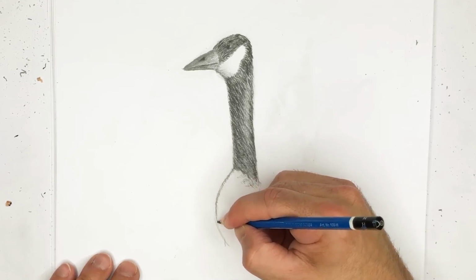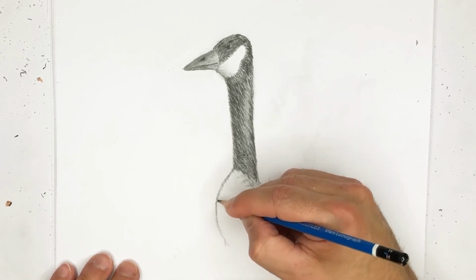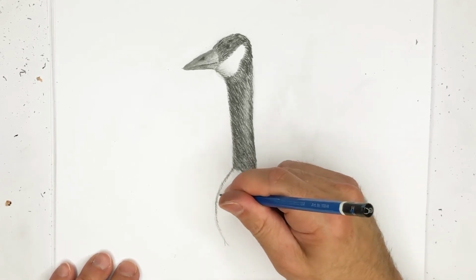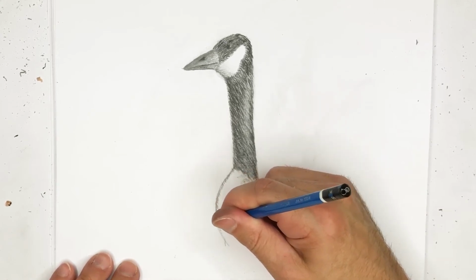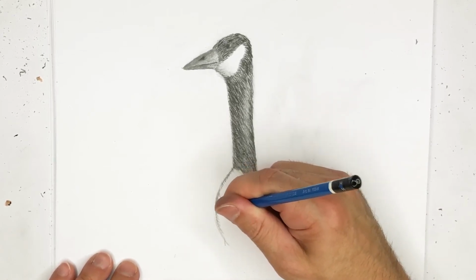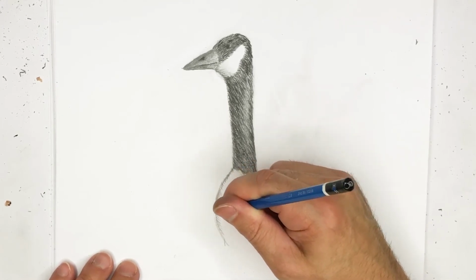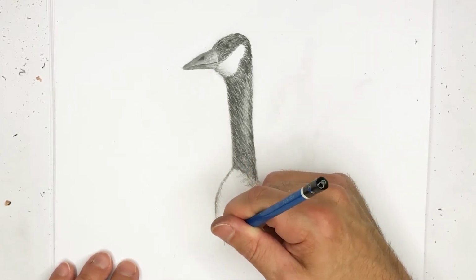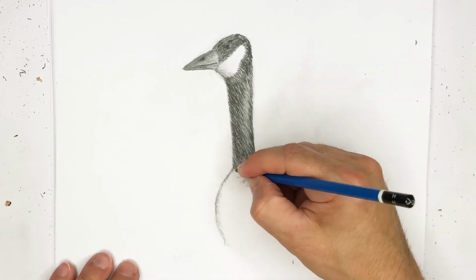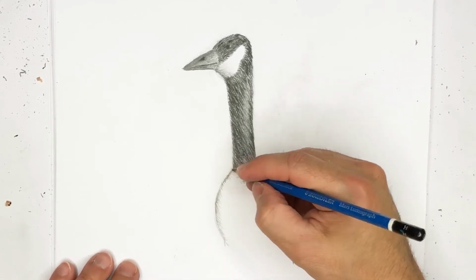And the way that I'm drawing this bird is that although these are white, there's a bit of a shadow down here. So based on where my light source is coming from, I definitely want this to be a bit more gray in color. So I'm adding that tone down there. So that's what I'm going to do.